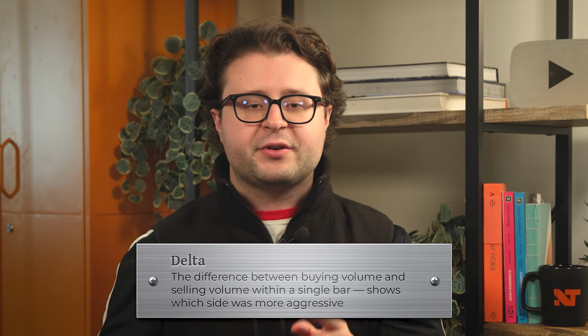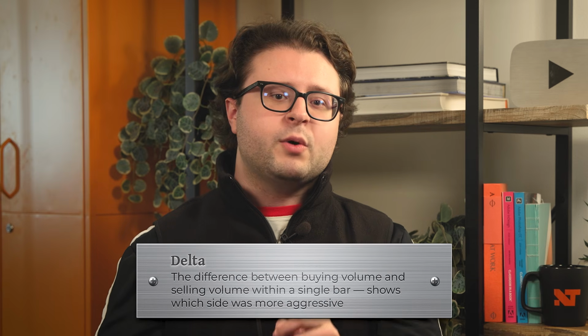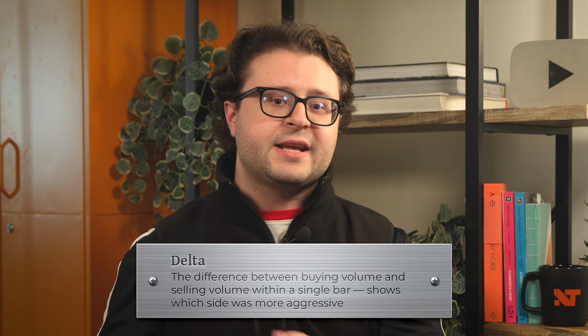Delta, the net difference between ask volume and bid volume across the full bar, is one of the most important values on any footprint chart. Positive delta means buyers were more aggressive, and negative delta means that sellers were. It tells you the direction of order flow pressure, not just where price closed.